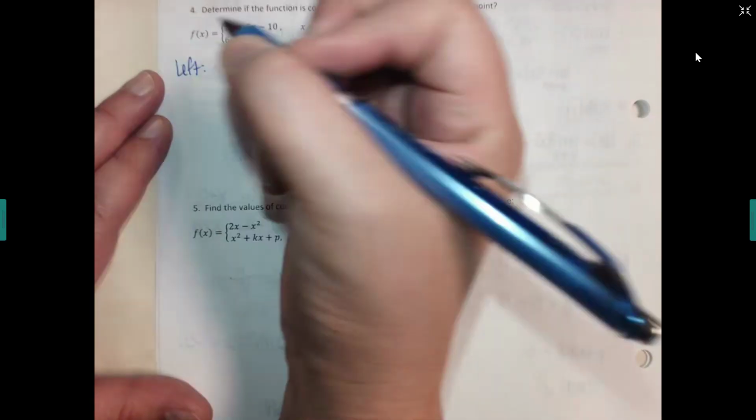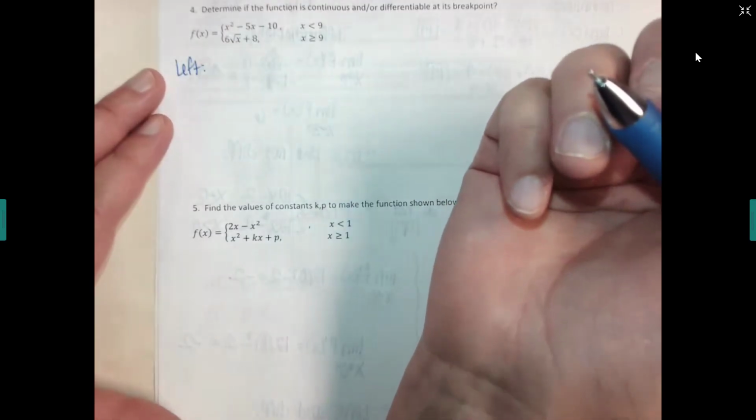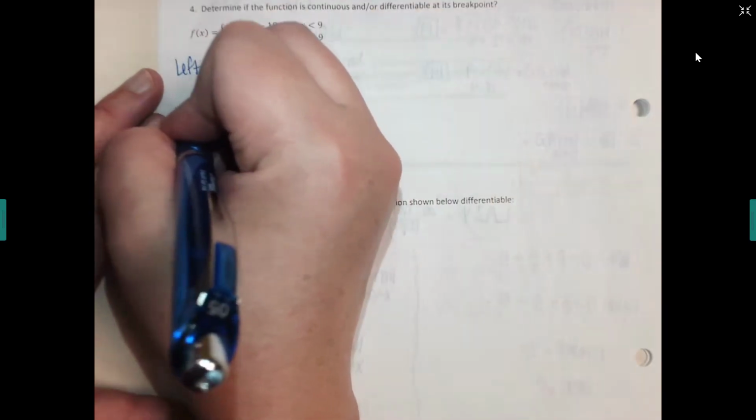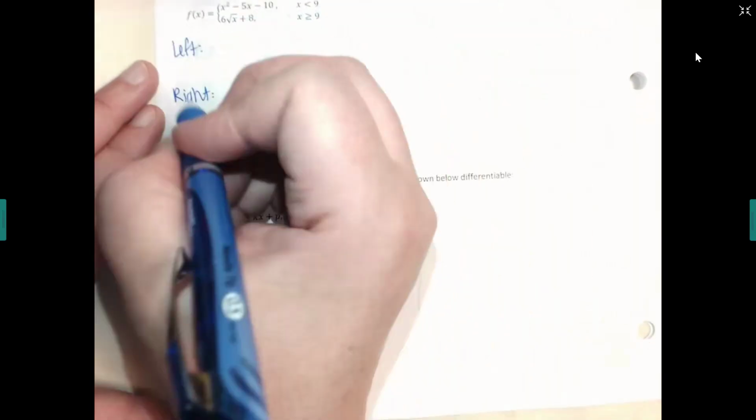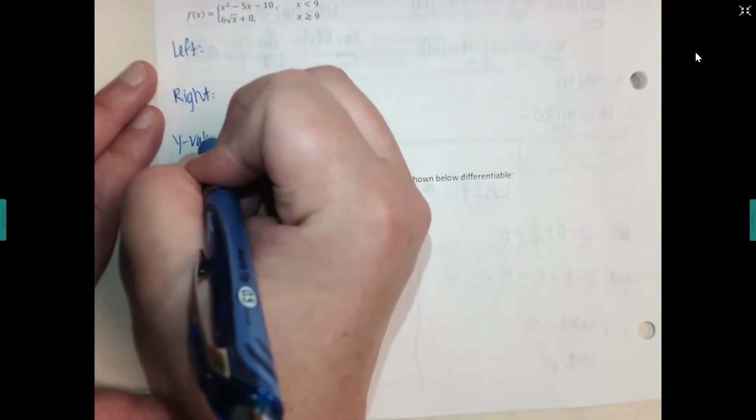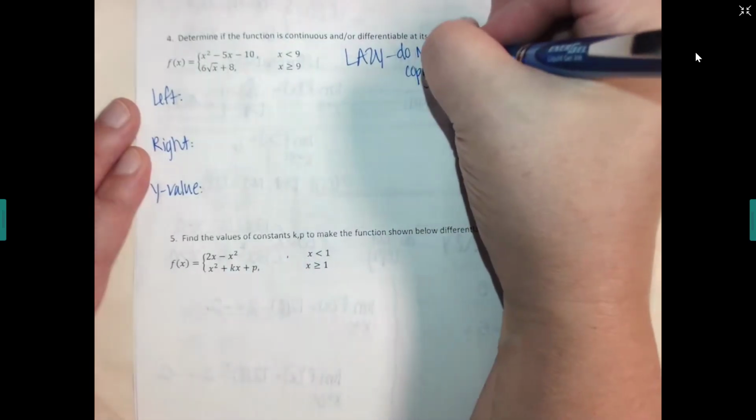Okay, for number 4, can you check if it's differentiable? Or sorry, if it's continuous? Shall we be lazy? Yes. Okay. What does that mean? It just means we're not writing LIM, f of this. We're just doing left, right, y value. On quizzes and tests, if it's free response, yes. Okay, so remember, we're being lazy, do not copy. Okay, I'll put do not copy format.